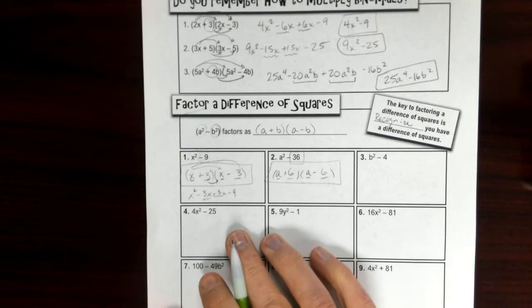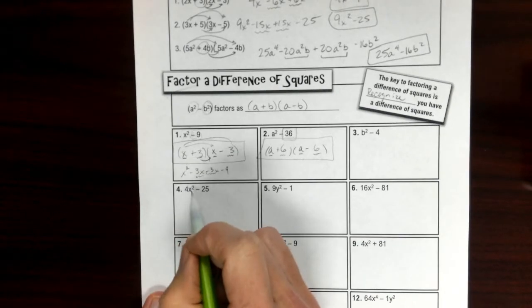Let's hop down to number 4. Now, number 4 has a coefficient in front of the x squared.